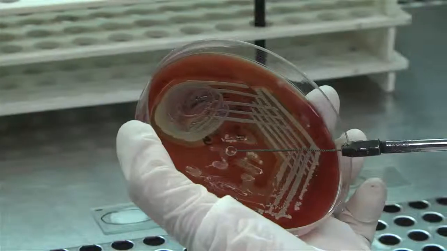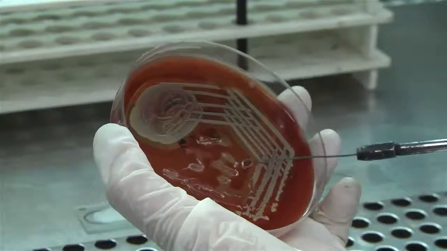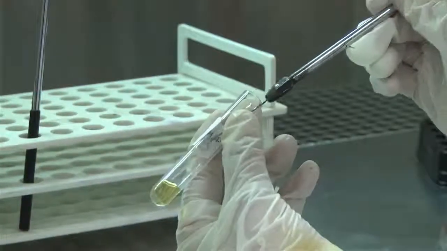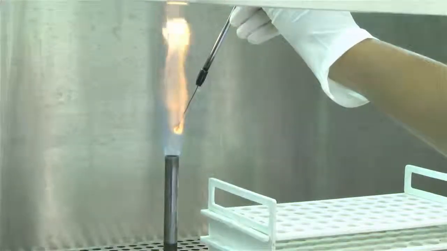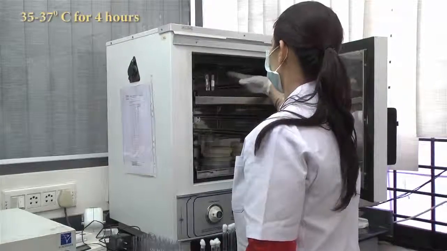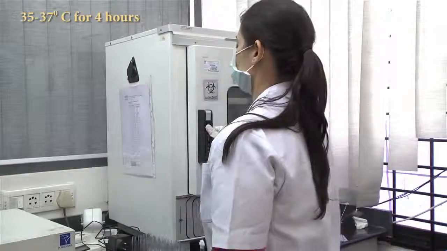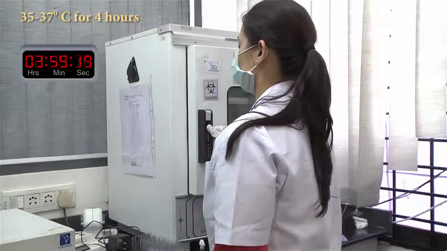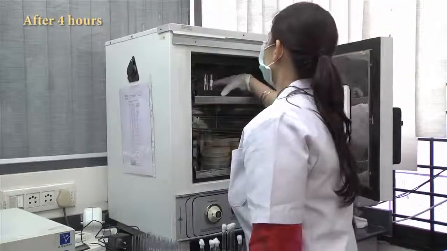Similarly, pick 1 to 2 colonies of a known strain of Staphylococcus aureus and inoculate in the tube marked as positive control. Flame the loop again before keeping it aside. Incubate the test tubes at 35 to 37 degrees centigrade for 4 hours. Examine the tube after 4 hours.